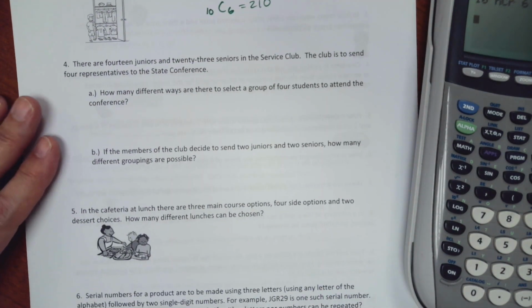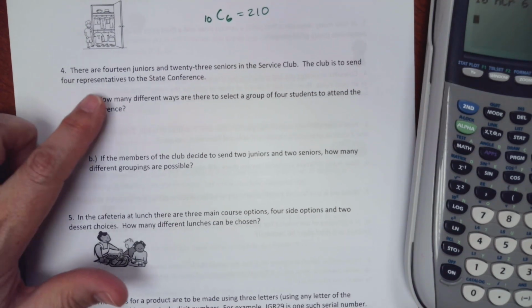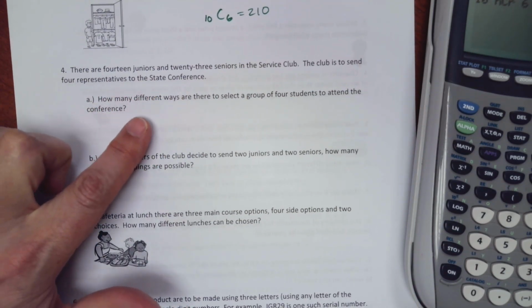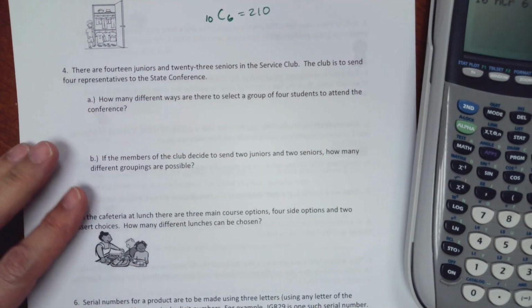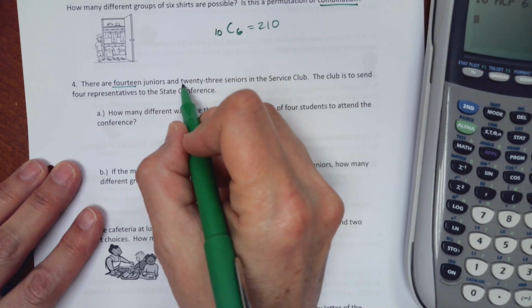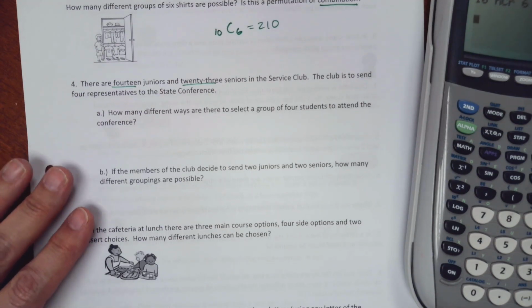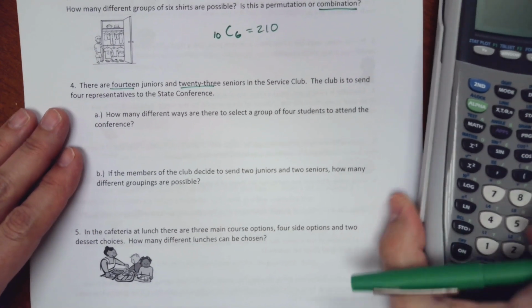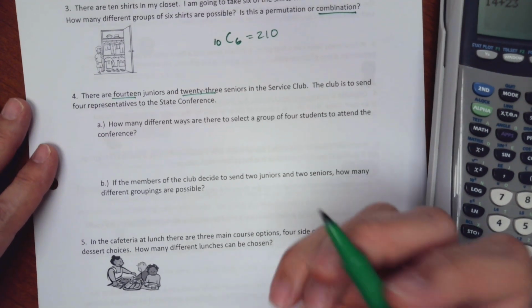All right, there's 14 juniors and 23 seniors in the service club. The club is going to send 4 people to the state conference. How many different ways are there to select a group of 4 students to attend the conference? Well, let's see. You got 14 juniors, 23 seniors. So 14 and 23, that's 37, right? Sorry, I can't do regular math now. All right, so there's 37 kids.